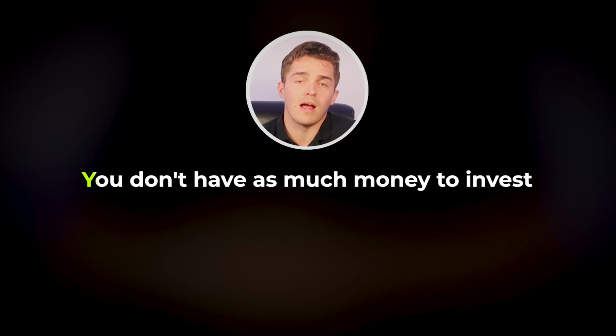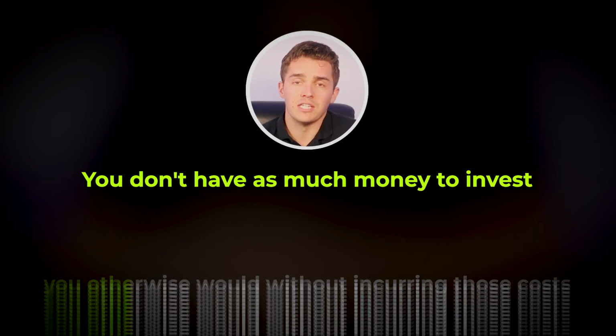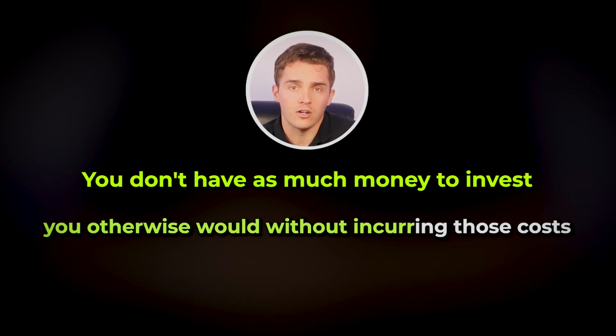So because you do not have your full capital to use right away, there is a lost opportunity cost. Or in other words, you don't have as much money to invest as you otherwise would without incurring those costs.